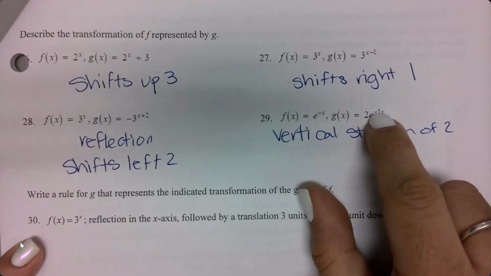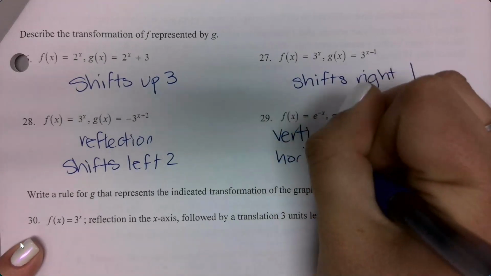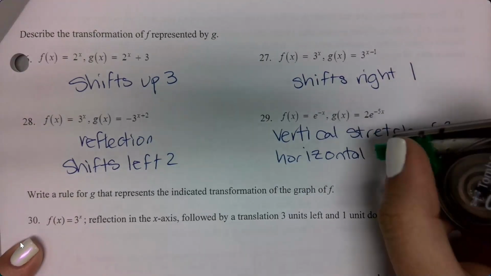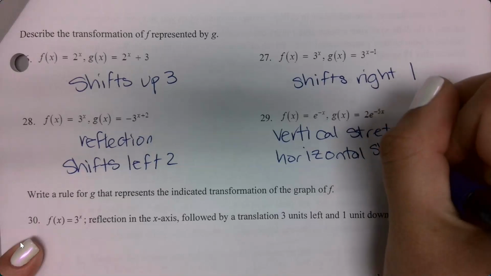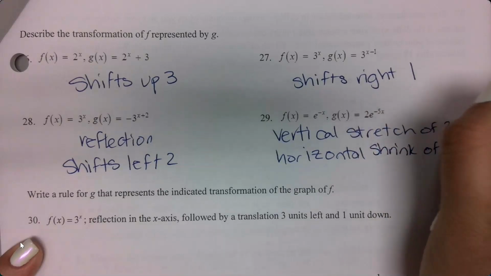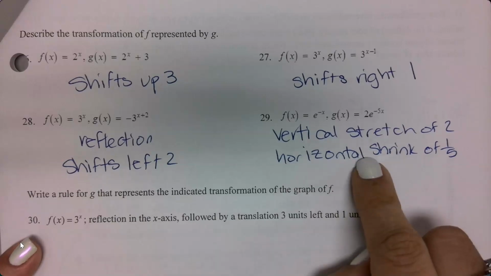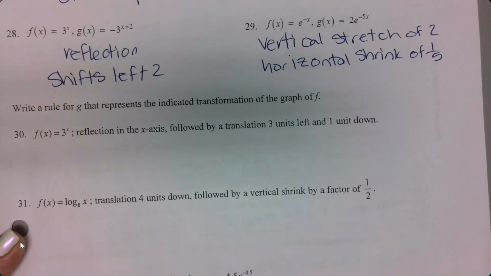I want to be careful, this original function has a negative, so this negative doesn't do anything. And that 5 is going to be a horizontal stretch of 5. Not stretch, shrink. Opposite of 1/5. I don't think we did horizontal stretches, but if it's there, this is what it is.